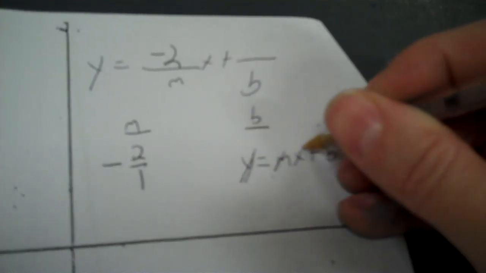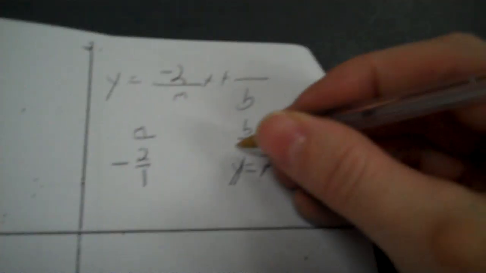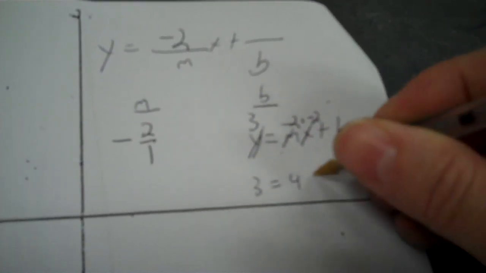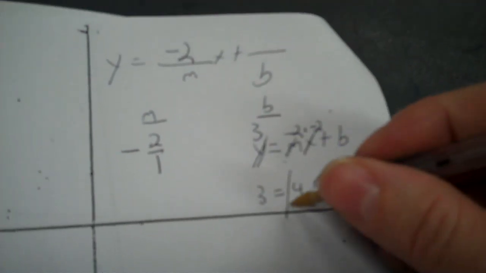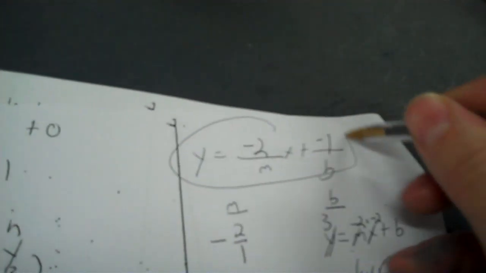And then I do the same thing to find my b, the exact same thing. I don't do anything with the minus 1. So my m is negative 2. My y is 3, and my x is negative 2. So that's 4, so 3 is equal to 4 plus b. Get the 4 to a 0 by minusing 4, and that takes us to negative 1 equals 1 times b, but I don't need the 1 multiplier. b is negative 1. If I graphed them, they would cross at a right angle.